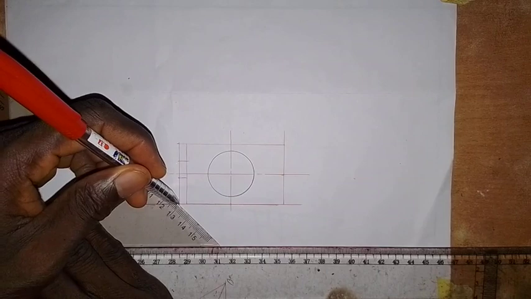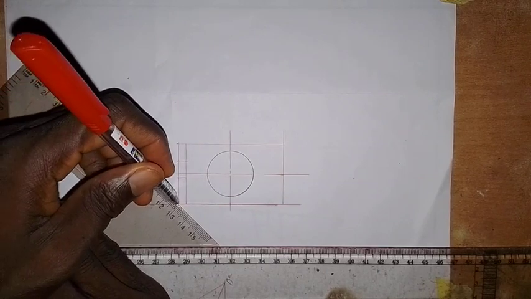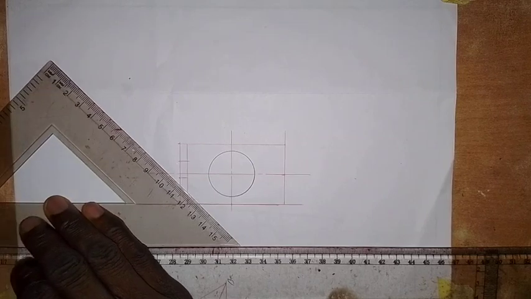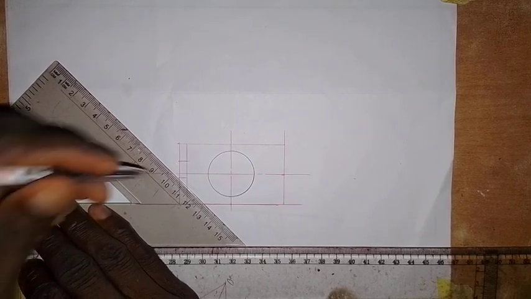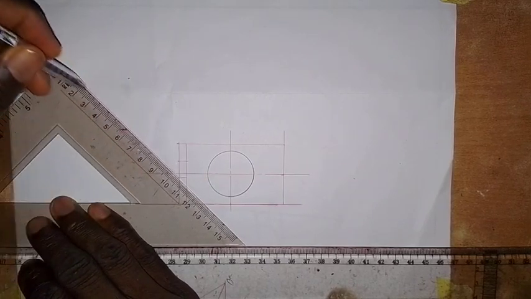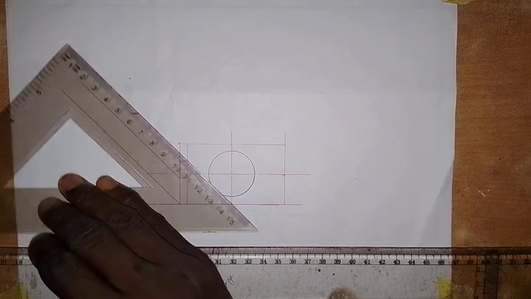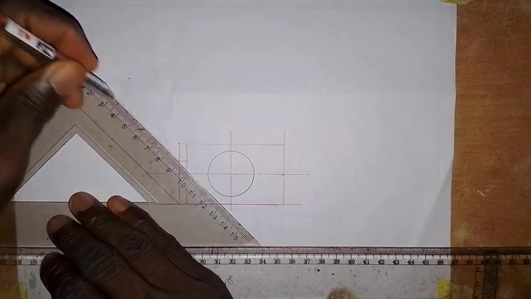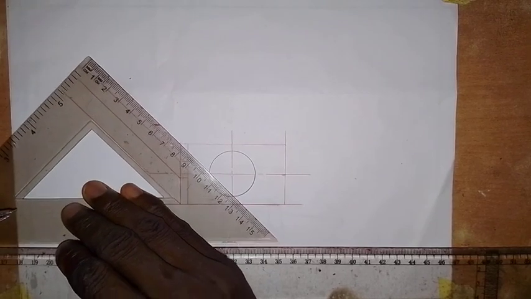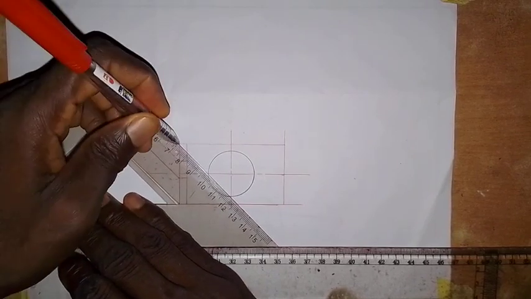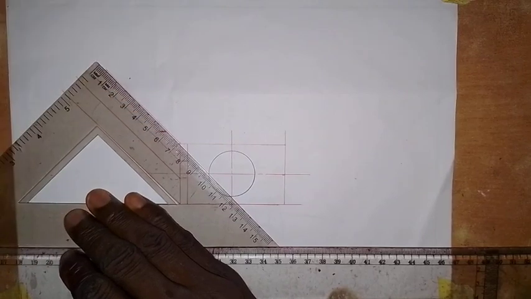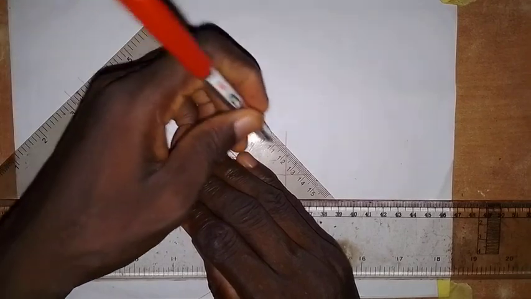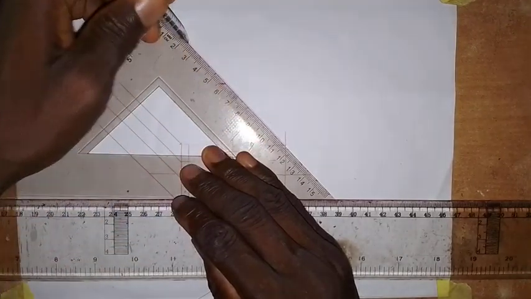So I will draw a line at 45 degrees to this side, and from this point here I will also draw the line to this side. Also from this point I will draw it to this side, and from this point I will also draw it to this side. Then coming to this side here, I will also draw the line in this direction.